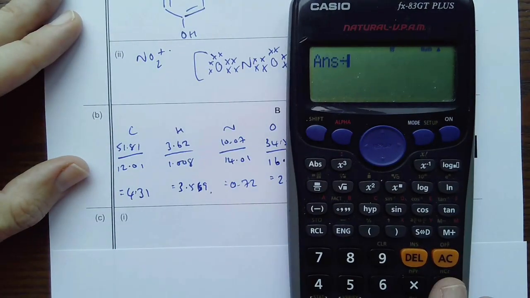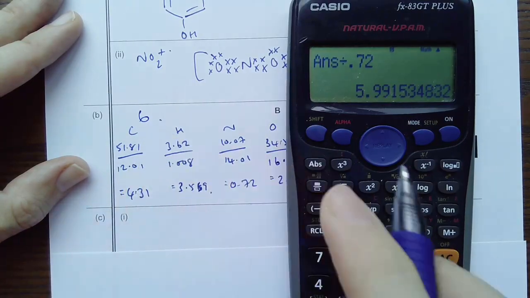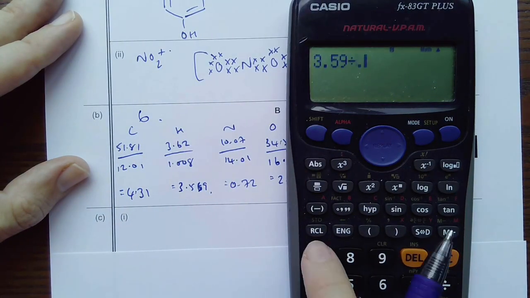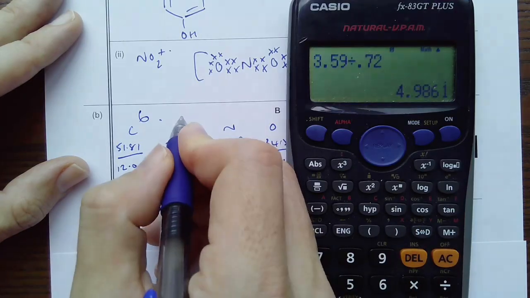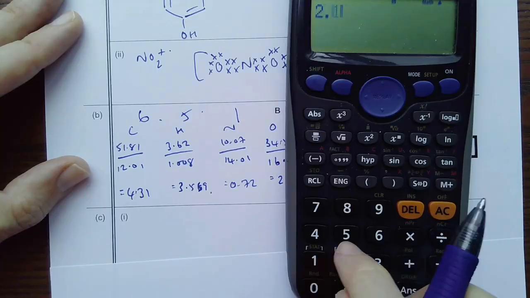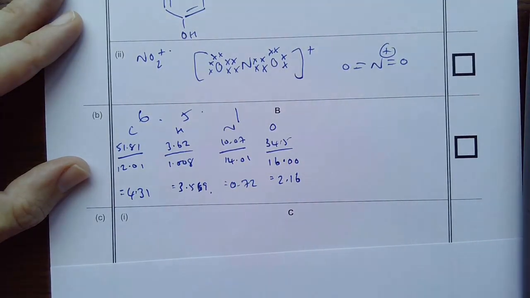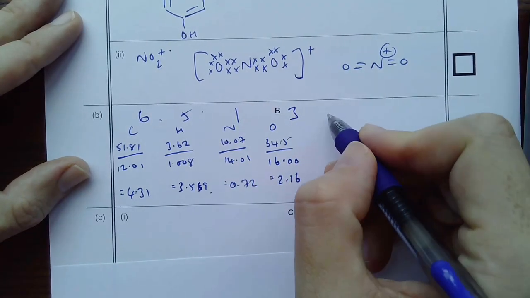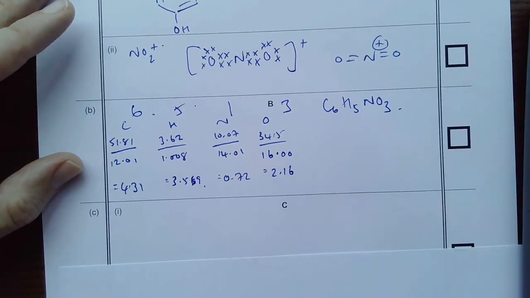And then I just work out the simplest whole number ratio, divide them all by the smallest one. So if I divide that by 0.72, I get 6. 3.59 divided by 0.72 gives me 5. That's 1. 2.16 is going to be 3. So C6H5NO3.